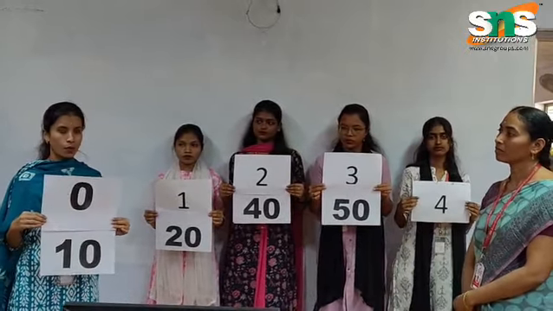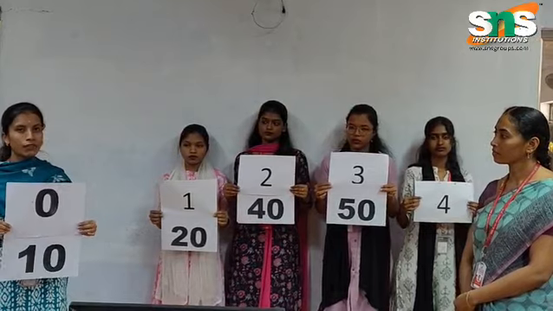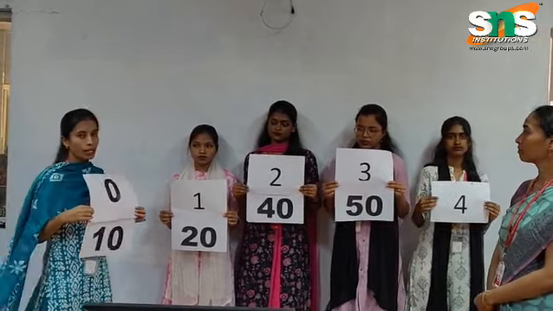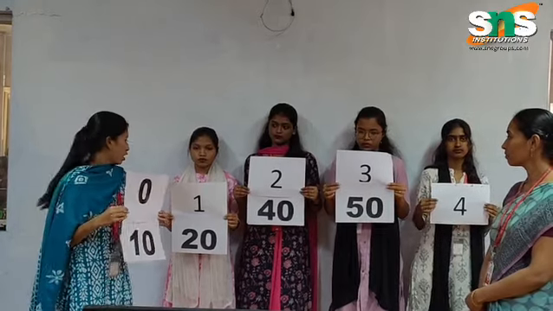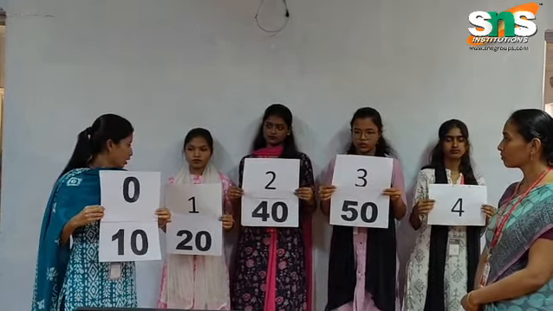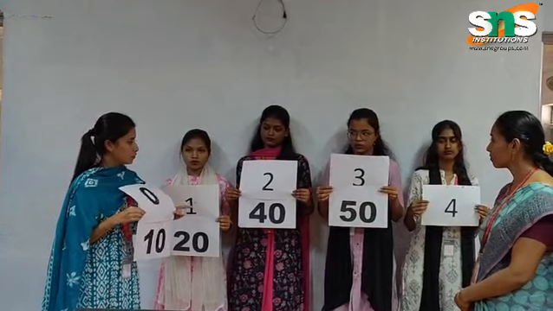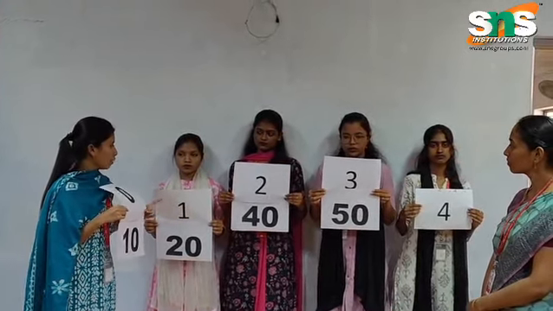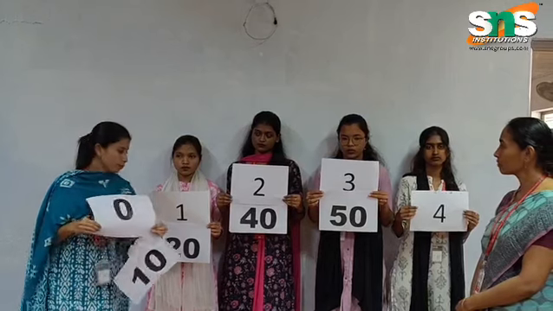Let's see how searching is performed. Now let's find the value 40 and I'll visit one by one where the index values and the elements are present. I'm the element 10 and she is 20, 40 and 50 and the fourth index is empty. And now the 40 element is at index 2.